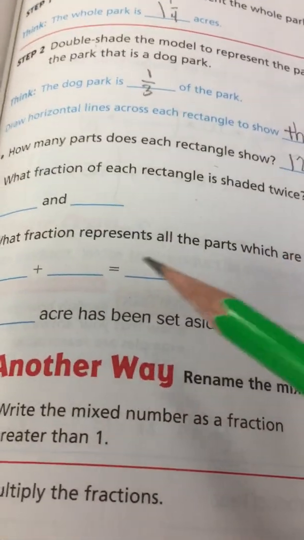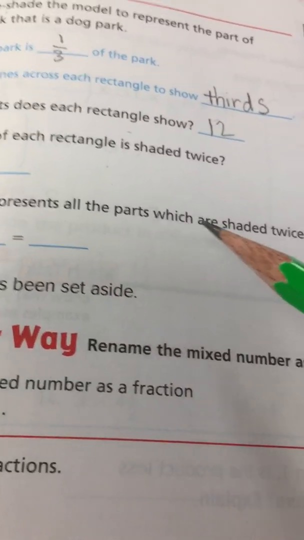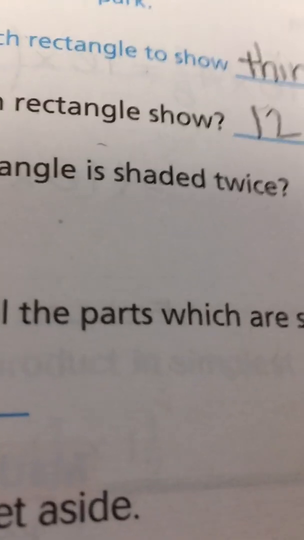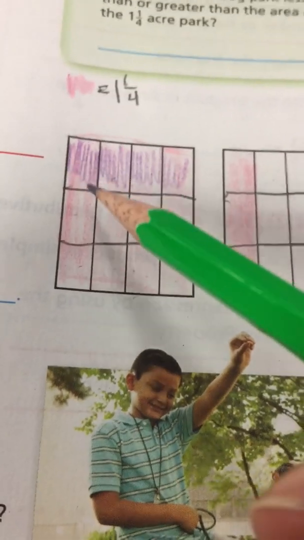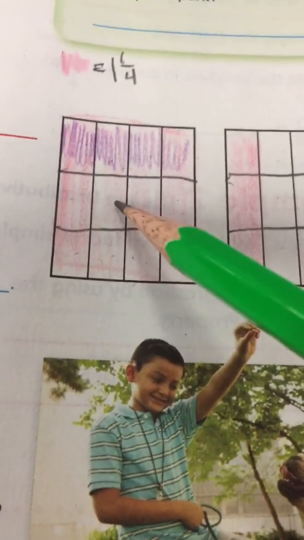What fraction represents all the parts that are shaded twice? So that means we have to go over here and count how much is double shaded. 1, 2, 3, 4. There are four that are double shaded out of, how much do we have here in total? 12. If you don't know why we have 12, count them. 1, 2, 3, 4, 5, 6, 7, 8, 9, 10, 11, 12. So 4 of the 12 are double shaded.